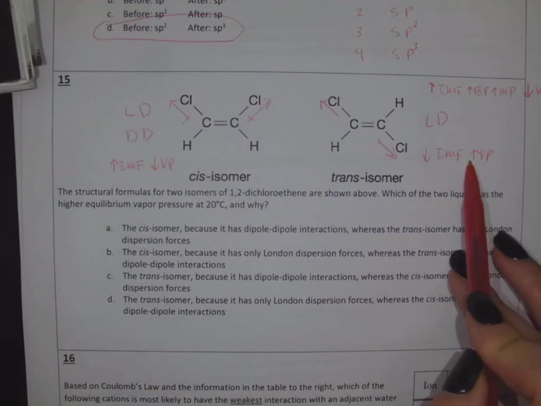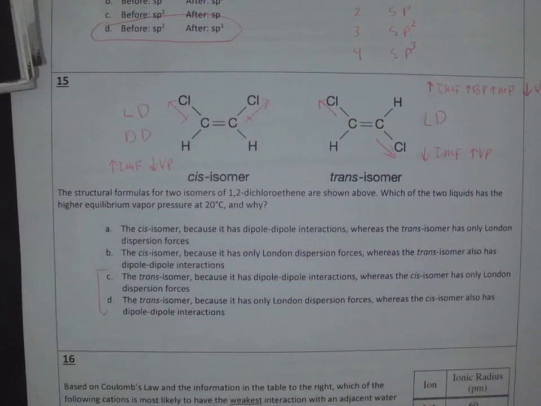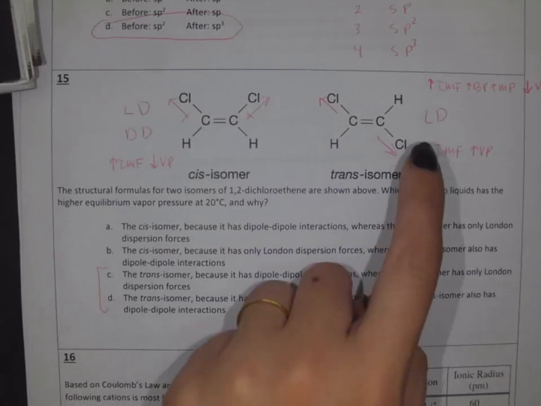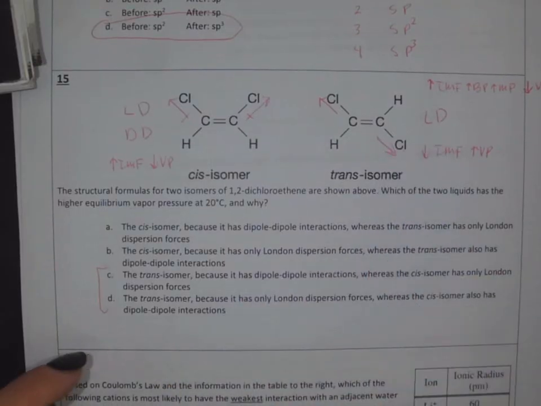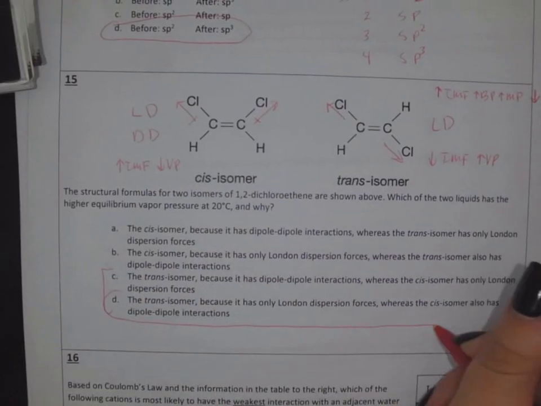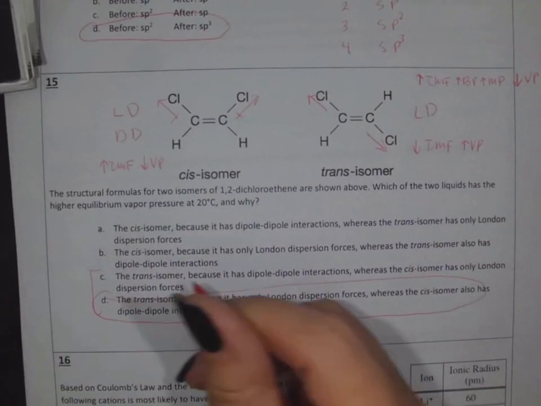So the trans one, cis is trans, okay. So here's the two that are trans. Answer option C, the trans isomer, because it has a dipole-dipole interaction. No, it doesn't. It has a London dispersion, not a dipole-dipole. Answer option D, the trans isomer, because it has only London dispersion. Yep, that's it. Weaker IMFs, higher vapor pressure.